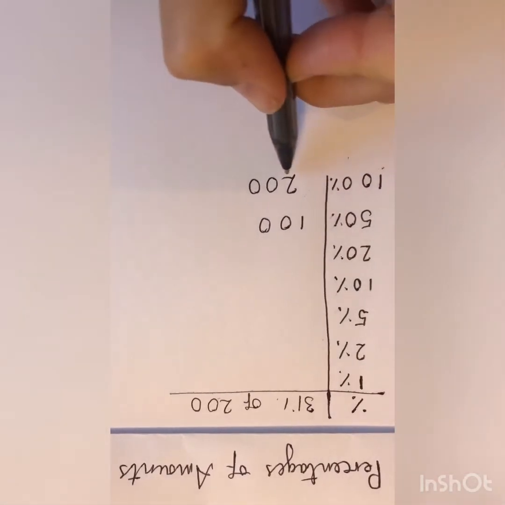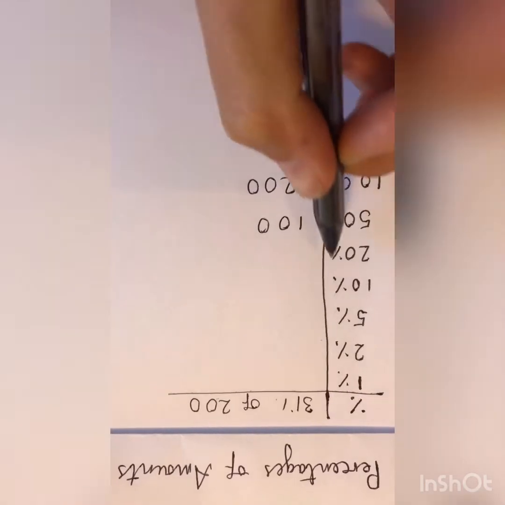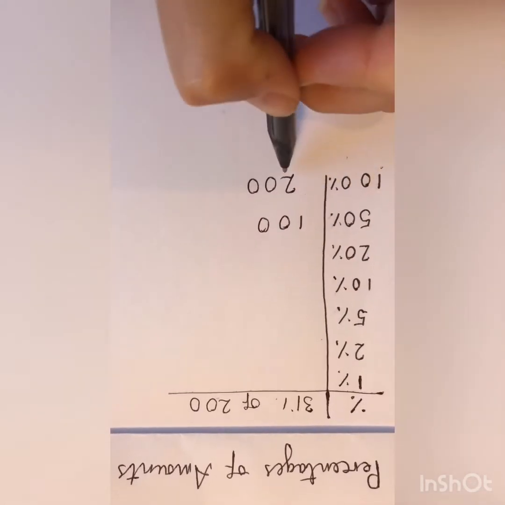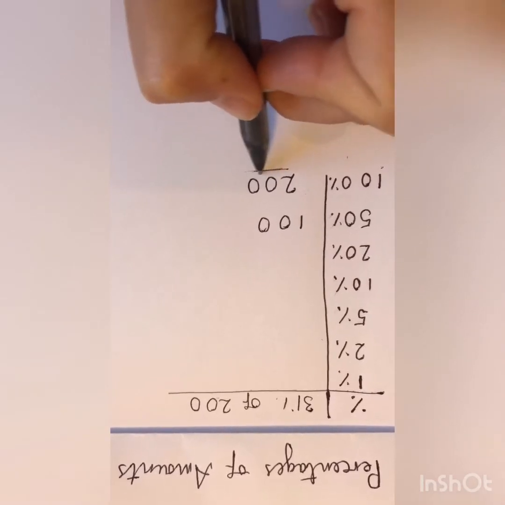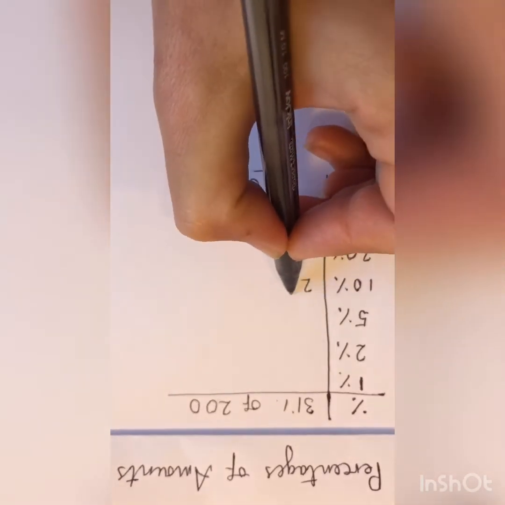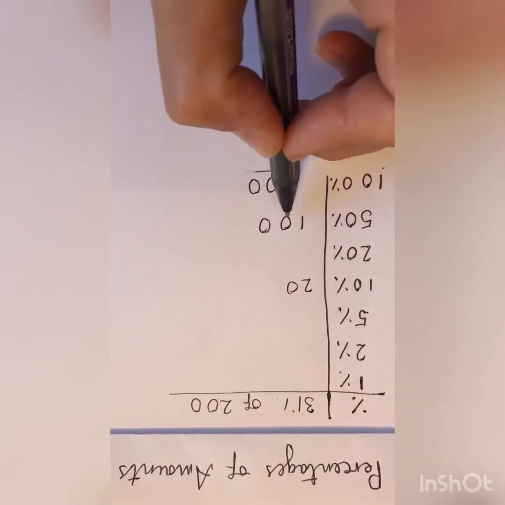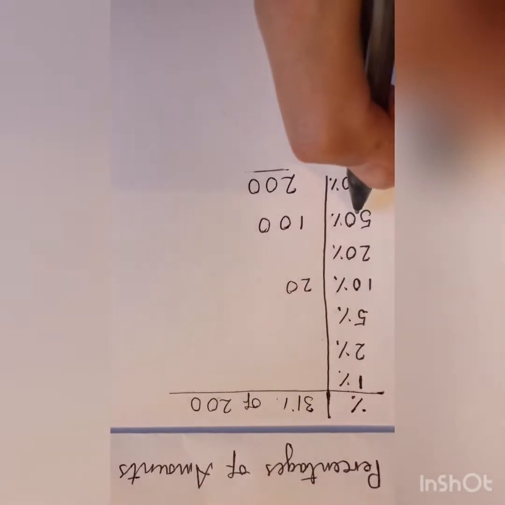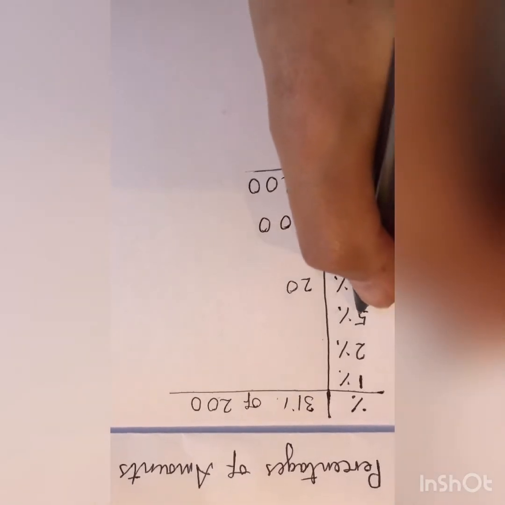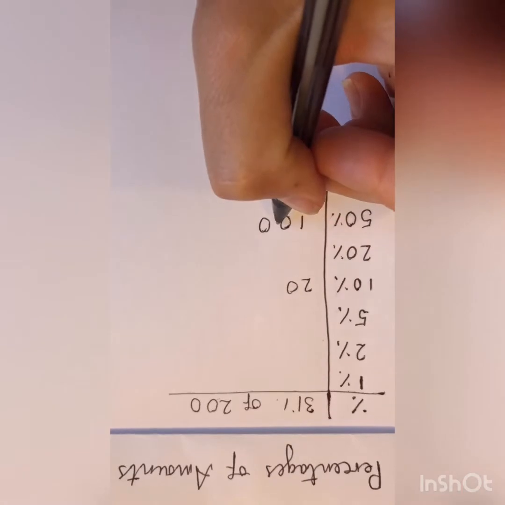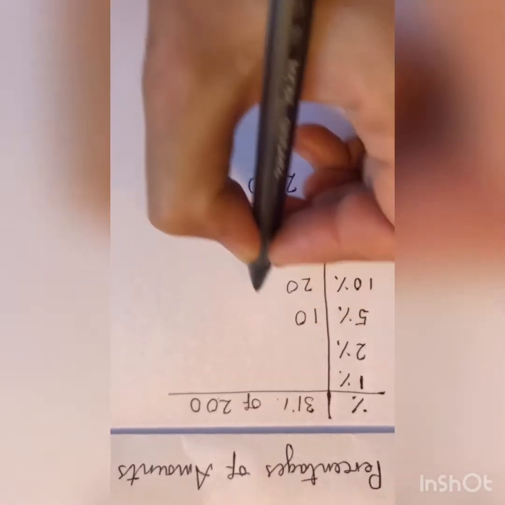Now we've got 100% of 200, we can work out what 10% of 200 would be. It's just 10 times smaller. So that's 200. 10 times smaller than that is 20. And we've got 50% already. That's 100. So if 50% is 100, 5% must be 10 times smaller than that, which is 10.